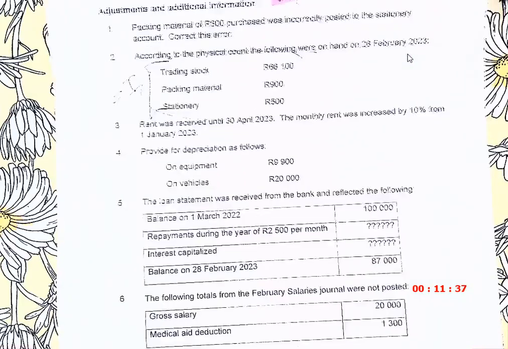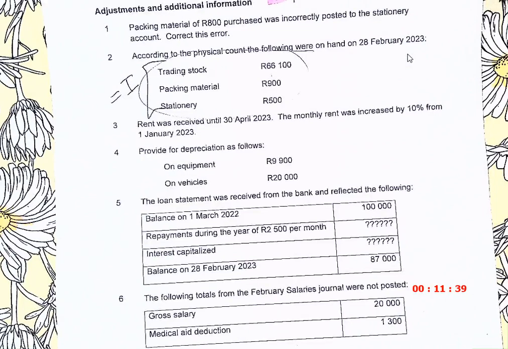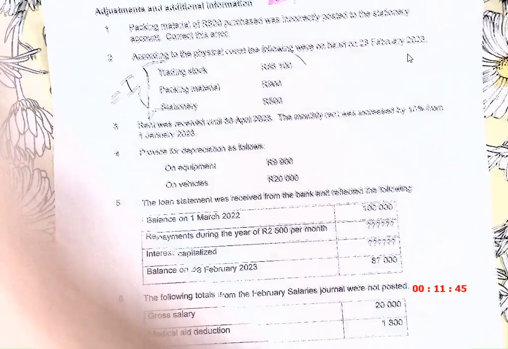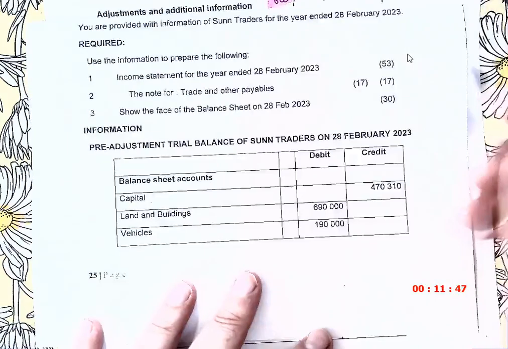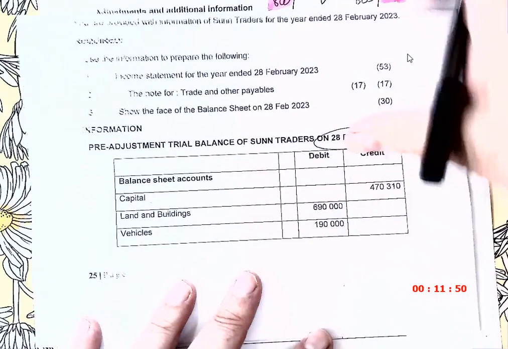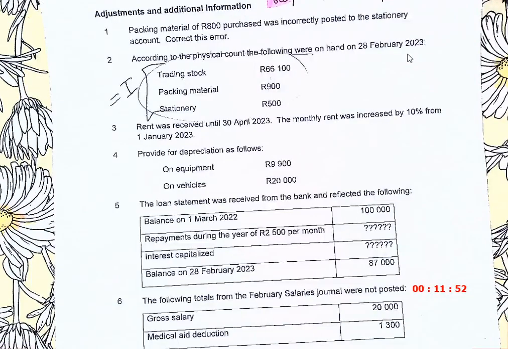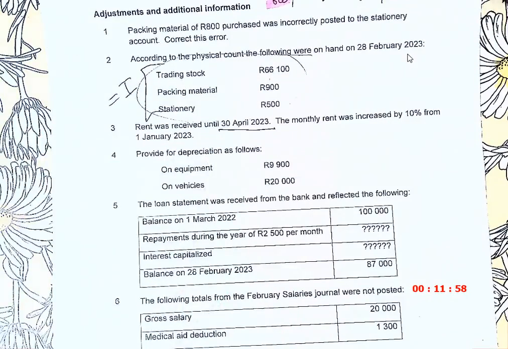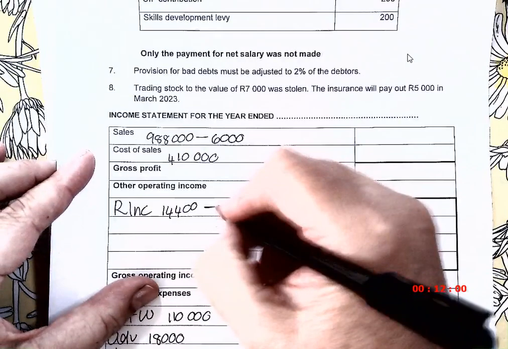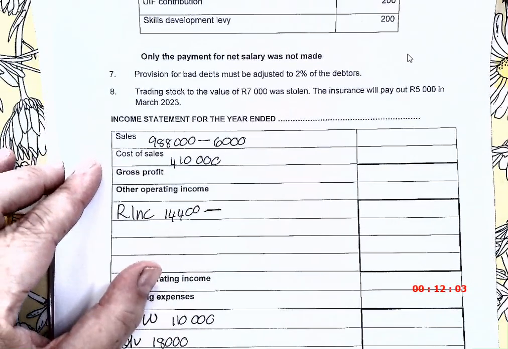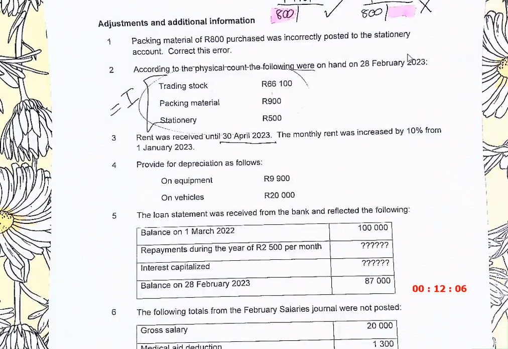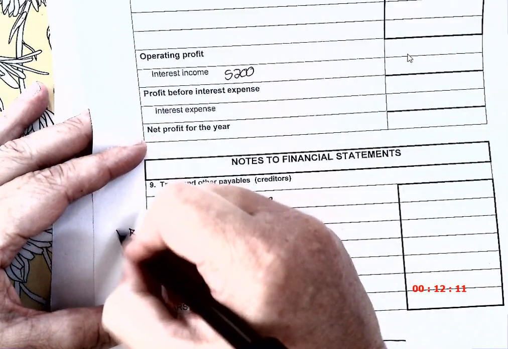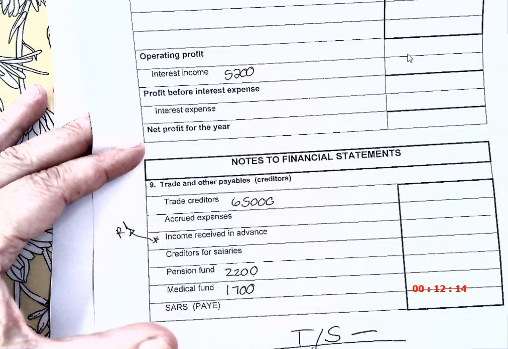Number 3. Rent was received until April. So I know if I go look at my trial balance, my year ends 28 February. So immediately I know if they say it's been received till April, I know my rent is going to be subtracted because we paid for future. And I know it's going to be an income received in advance. So I'm just going to give myself there a heads up. Rent income needs to go in there.